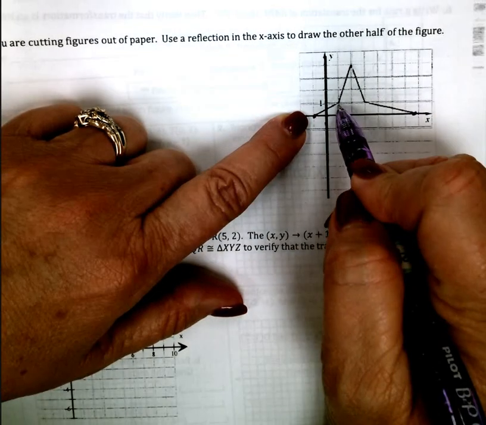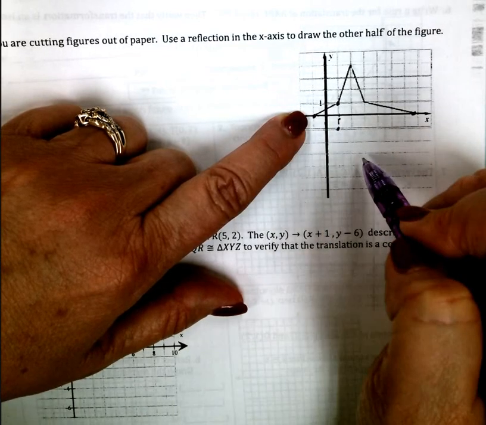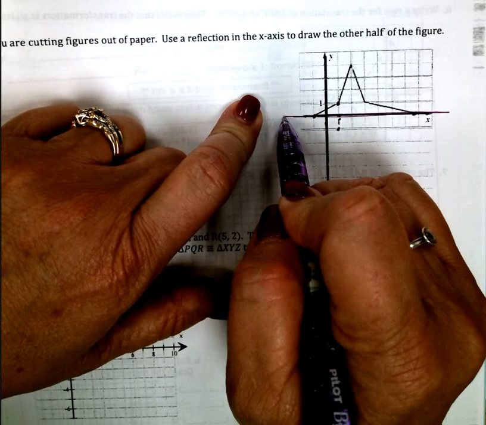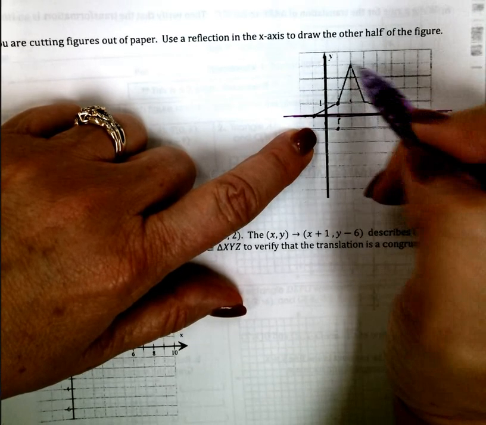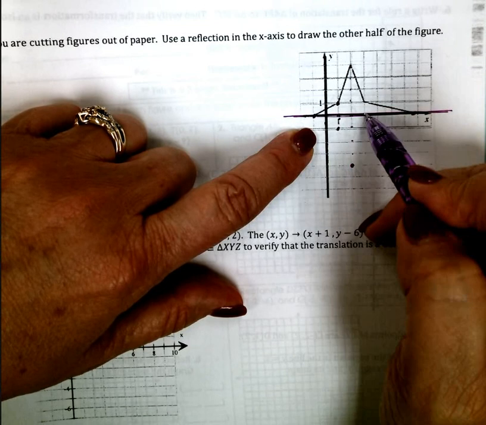But this one here is 1 up, so it's going to be 1 down from the y, because remember, it's equidistant. This is my line of reflection right here. So I have 1, 2, 3, 4. I'm going to have to count 1, 2, 3, and 4. It's up 1, it's up 1.